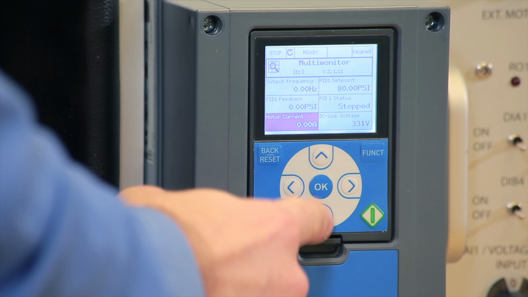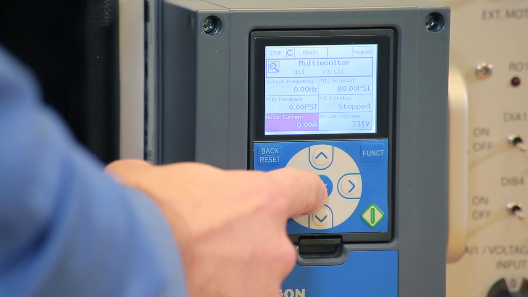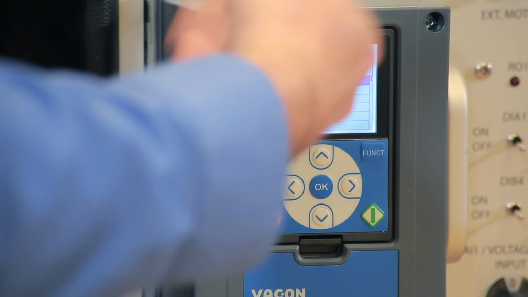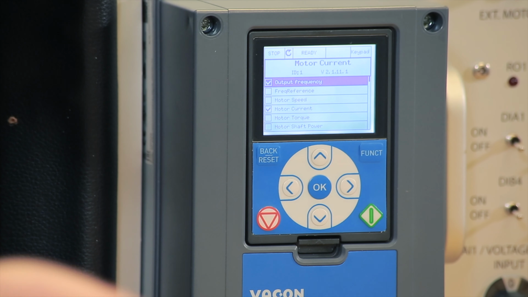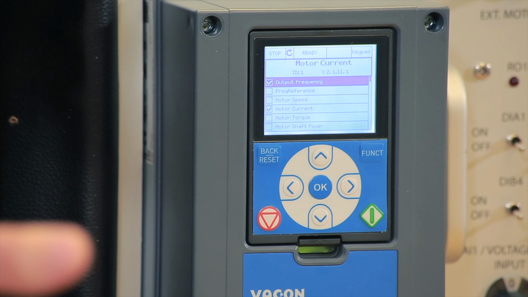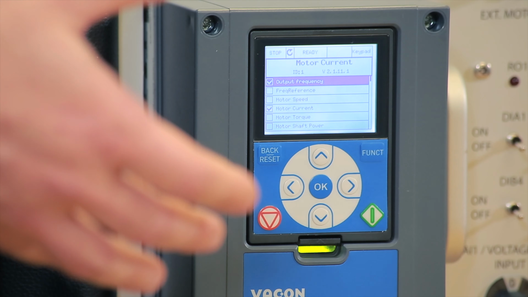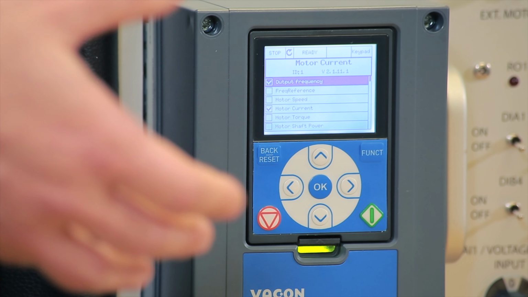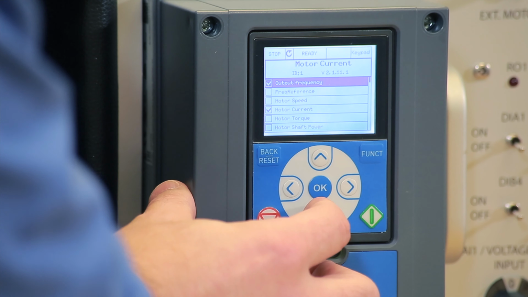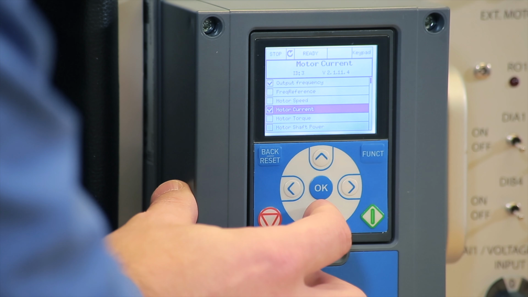So we can highlight the area that we want to change. You press OK, and then the drive gives you a list of values that you can actually monitor. It's very user-friendly, and it's right there. You highlight what you want to change, and you scroll down to whatever you need.